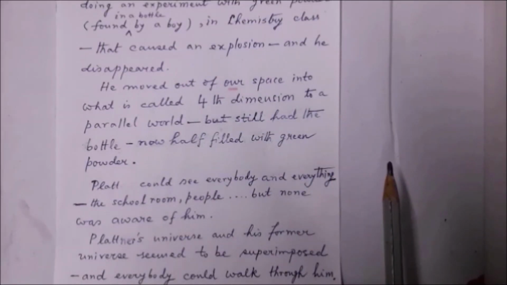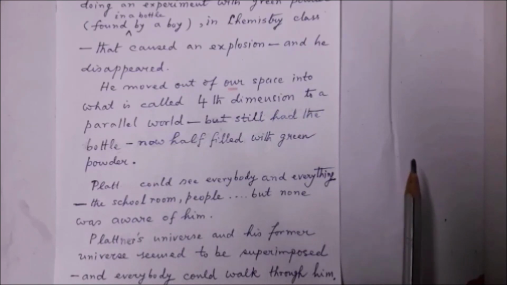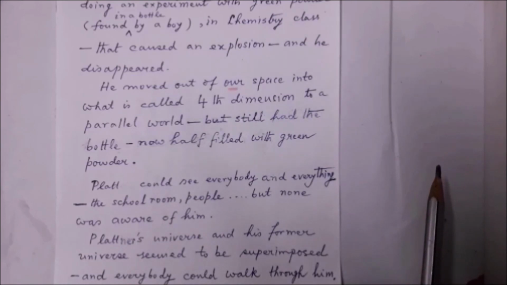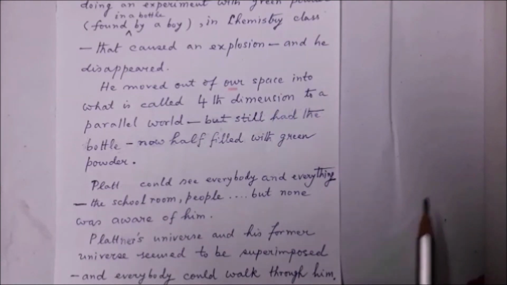He could not realize any change in himself in this new homeland, could see everybody and everything from this fourth dimension, the schoolroom, the people, but strangely, none was aware of him. None recognized him, rather, all walked through him. A strange and unusual situation. It was as if the two worlds overlapped.